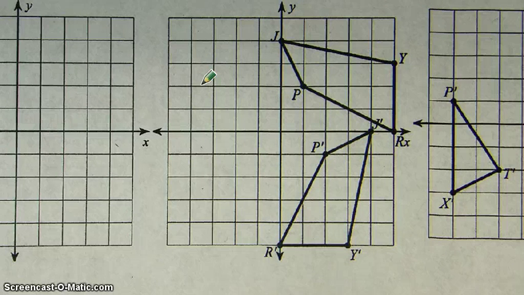Now when we're doing a rotation, there are 3 things we need to keep in mind. First, where is the center of the rotation? What is it spinning around? Second, what direction is it going in, clockwise or counterclockwise? And third, how far is it going? How many degrees? What's the angle?